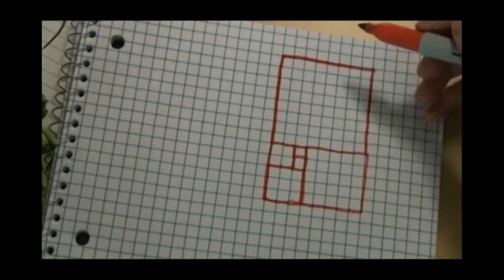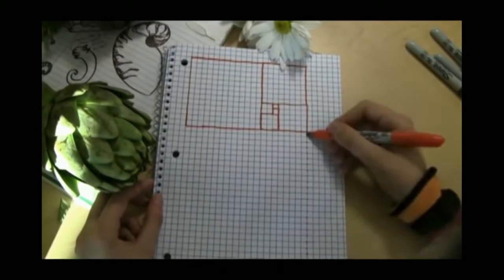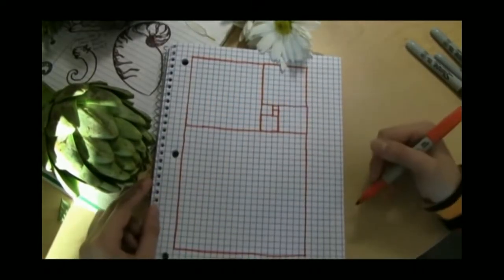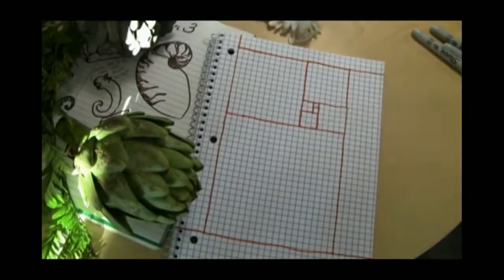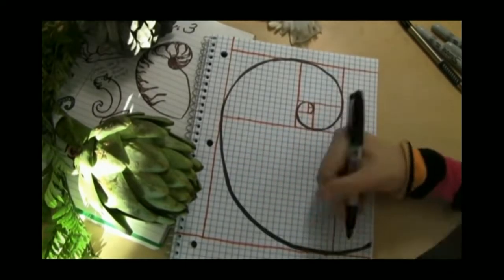This one has side length 1, 2, 3, 4, 5, 6, 7, 8, 9, 10, 11, 12, 13, and now 21. Once you do that, you can add a curve going through each square, arcing from one corner to the opposite corner. Resist the urge to zip quickly across the diagonal if you want a nice smooth spiral.